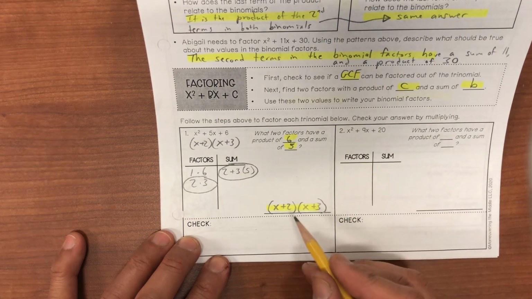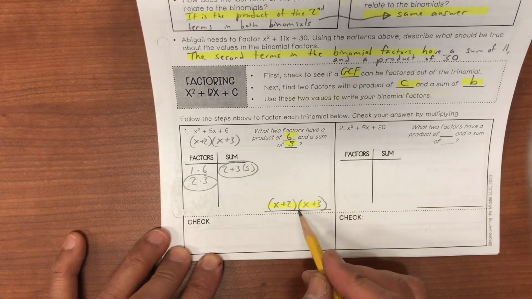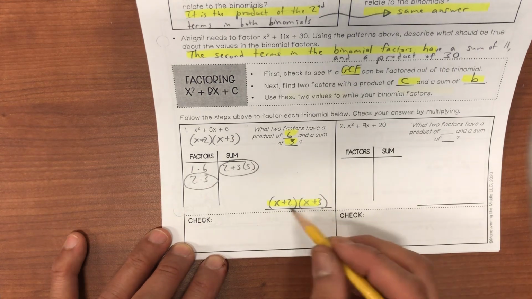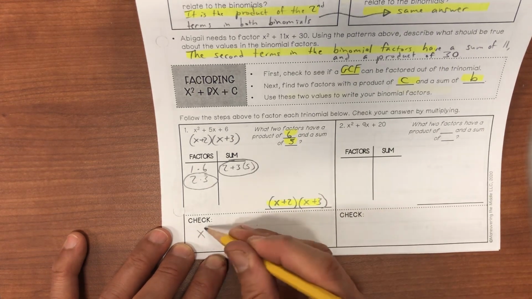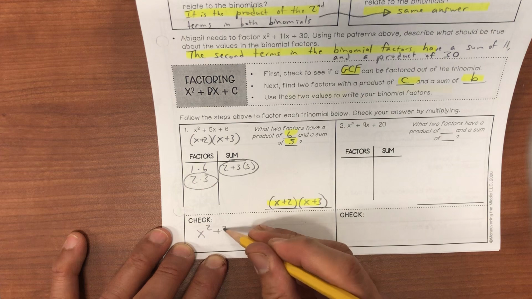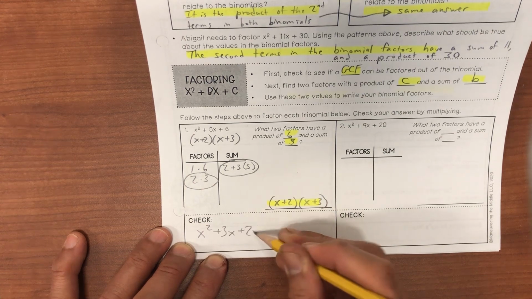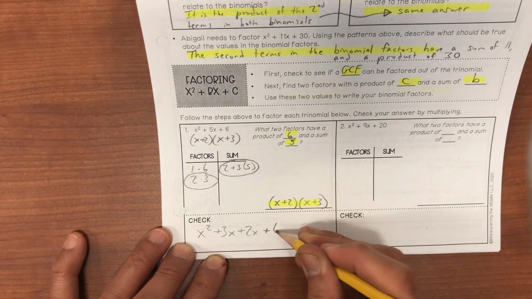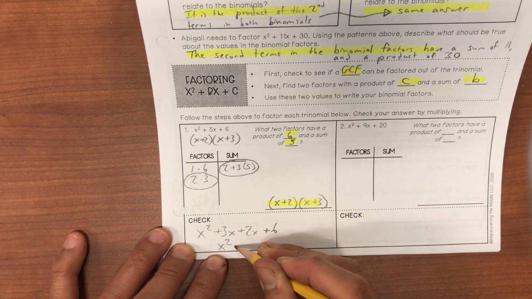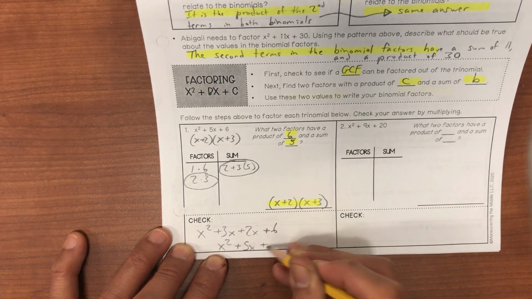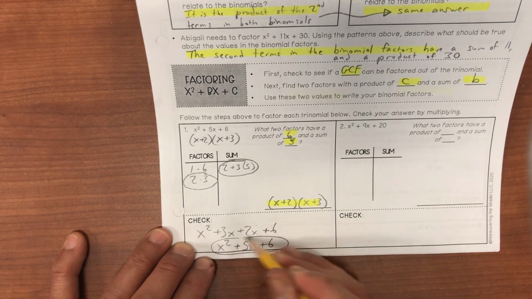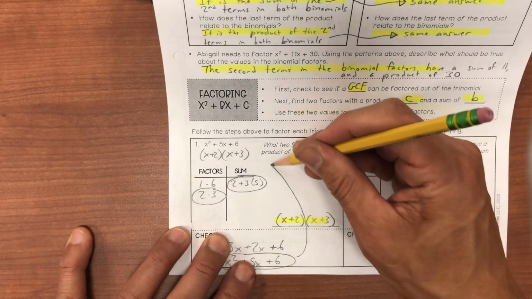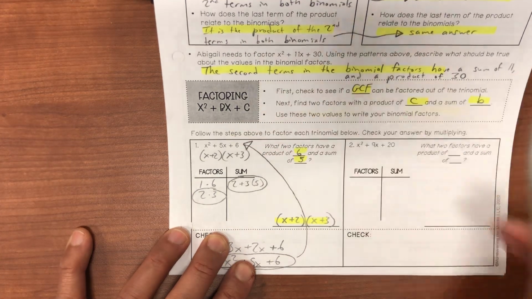But what else can we do here? How do we check this? Once we factor something, we check it by distributing. So let's distribute this out. X times x gives us x squared. 3 times x gives us 3x. 2 times x gives us 2x. And 2 times 3 gives us 6. Okay, combine like terms to get x squared plus 5x plus 6, and this is the exact same trinomial that we started with.